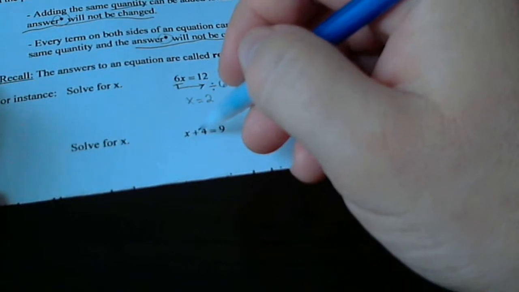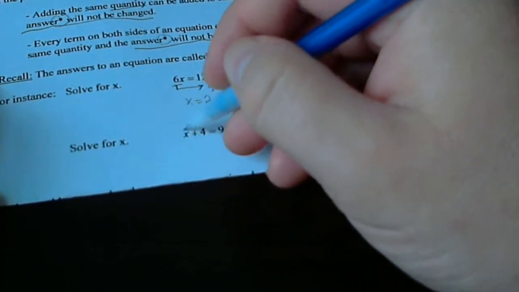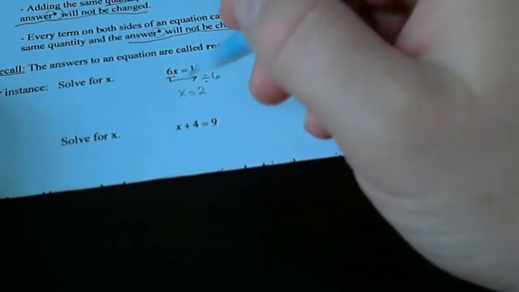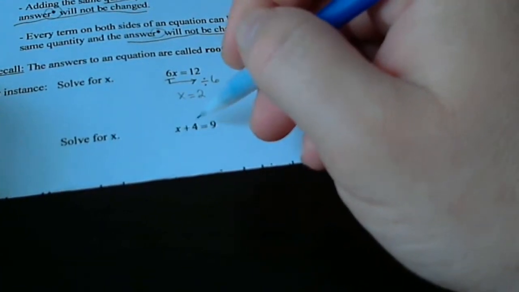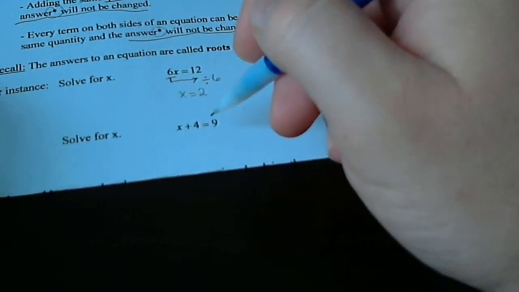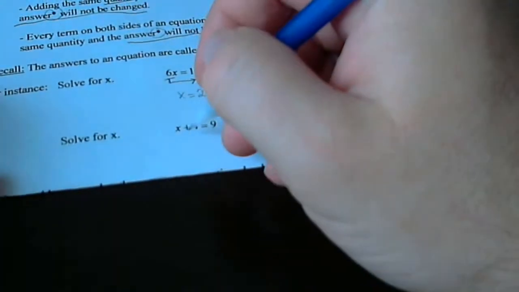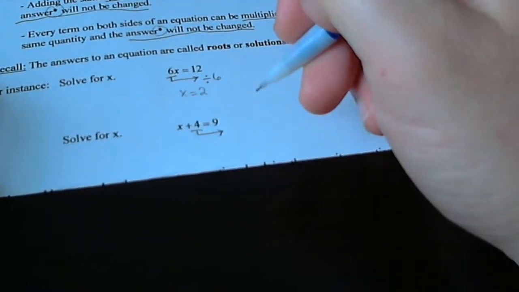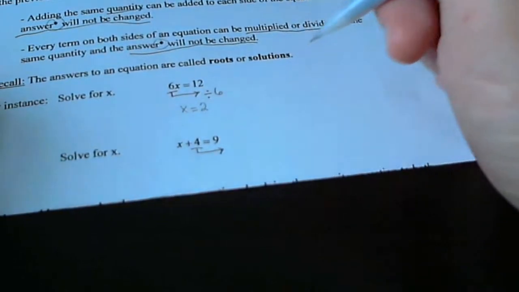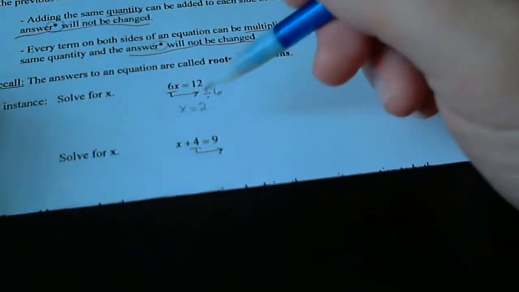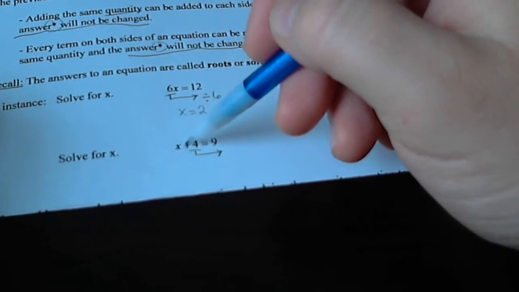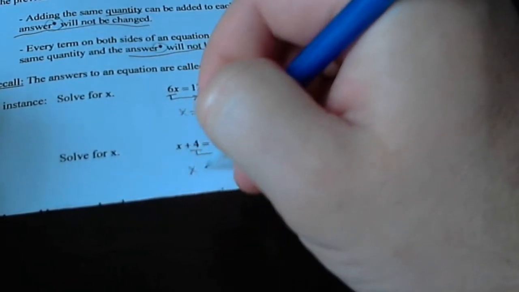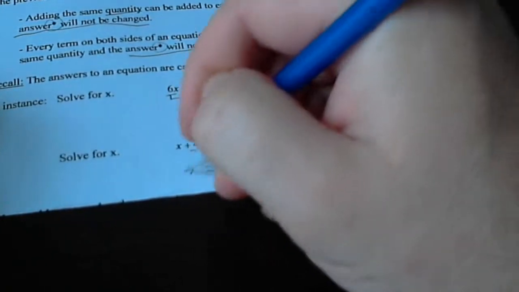Same thing down here: something plus 4 equals 9. Well, you could probably just look at it and say, oh, x has to be 5. And that's why we do the easy ones first, so that whenever we do the math we already know what the answer is, and we can check ourselves real quick. So whenever we get into the complicated ones, we'll at least have an understanding of the process. Okay, so we have x plus 4 equals 9. Bring the 4 over here, the opposite of adding 4, subtracting 4. So x is equal to 9 minus 4, or 5.